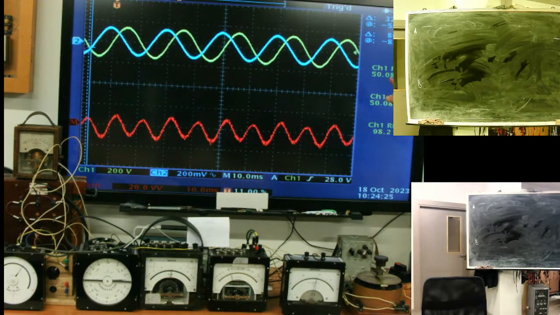Do you think there is no angular shift between these two lines? No. Realistically, maybe 90 degrees. 90 degrees and leading or lagging? 90 degrees lagging. Really?